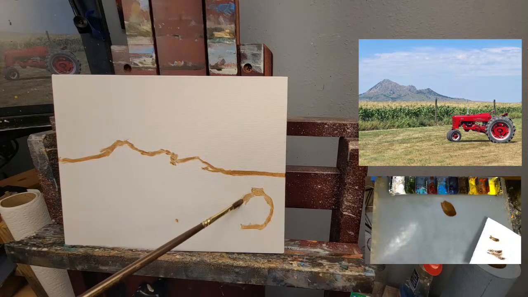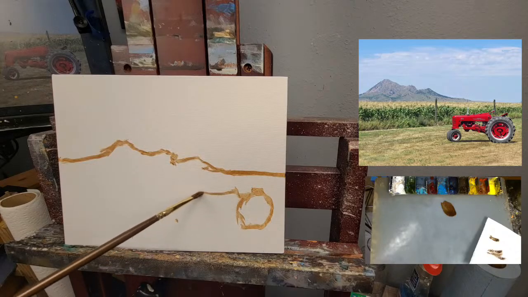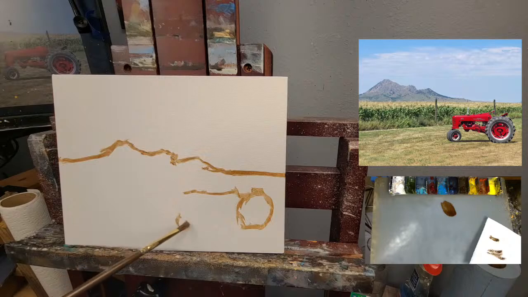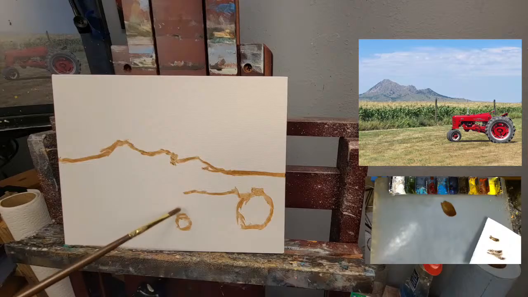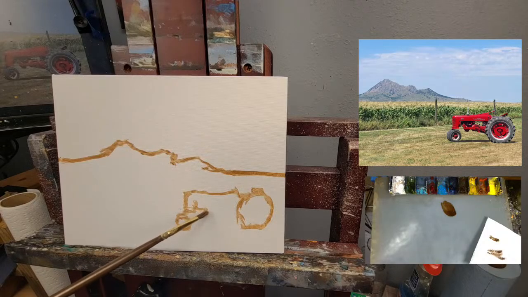We'll just kind of draw some basic shapes, and then we'll, of course, adjust these. I think it's always good to practice.